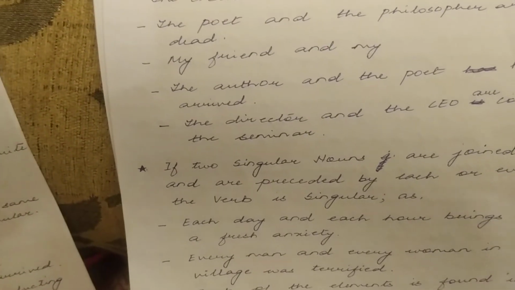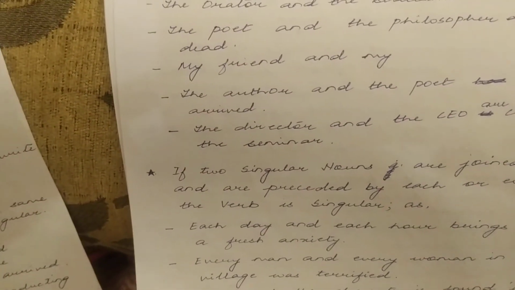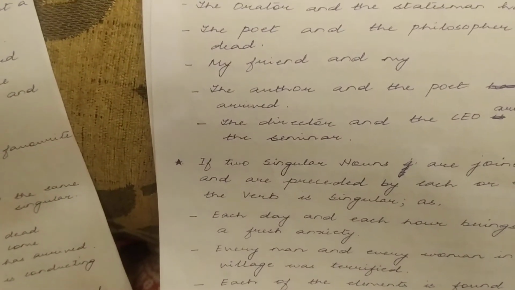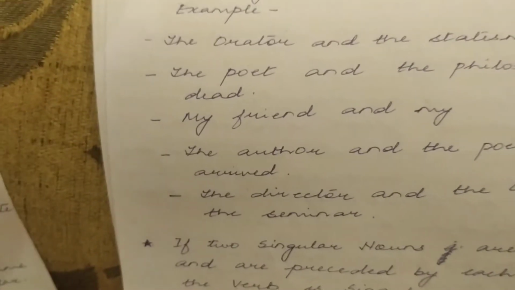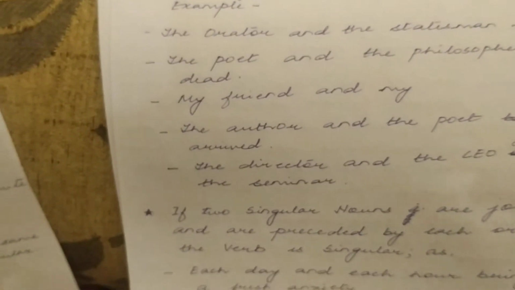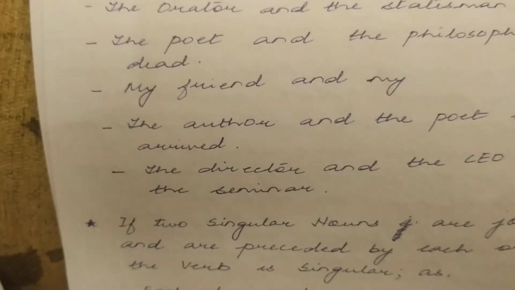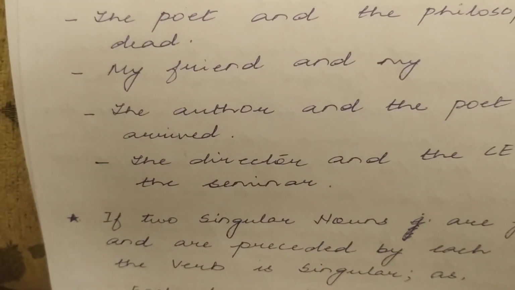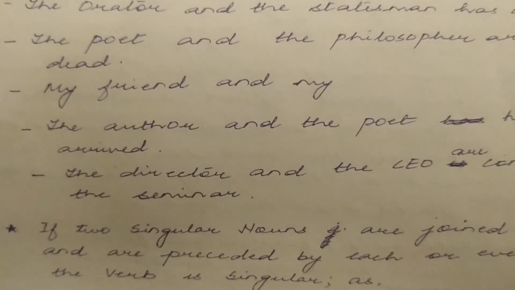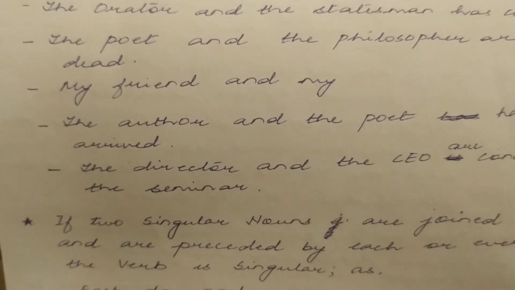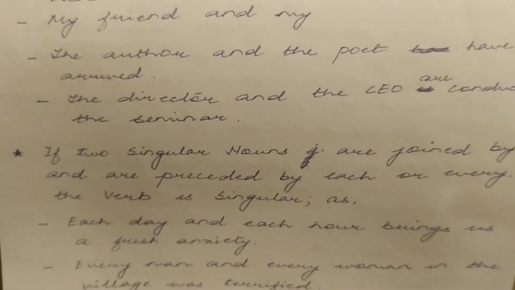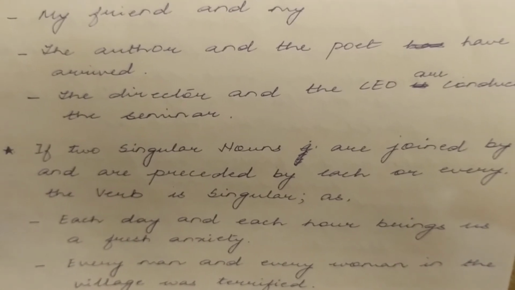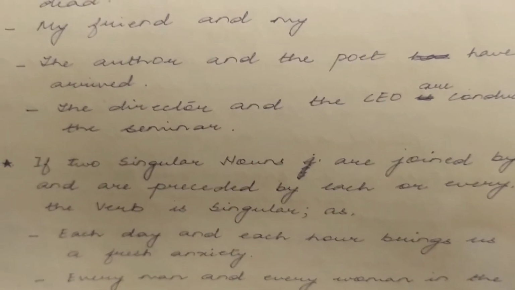Suppose we had one sentence, my friend and guide has come. Now when we use my friend and the guide, then it becomes two people. But we cannot have my friend and my guide that corresponds to one single person. Whenever we are talking about two people, it has to have a definite article, the. The author and the poet have arrived. The director and the CEO are conducting the seminar.